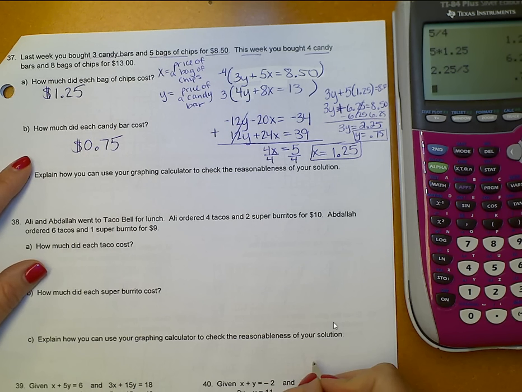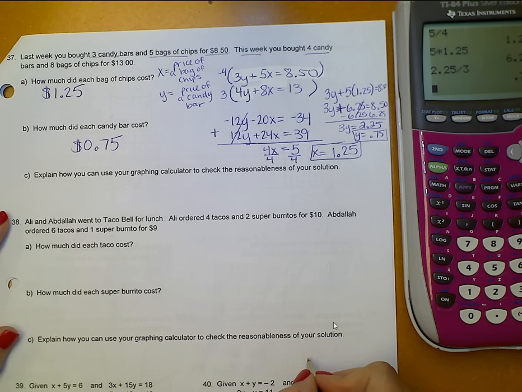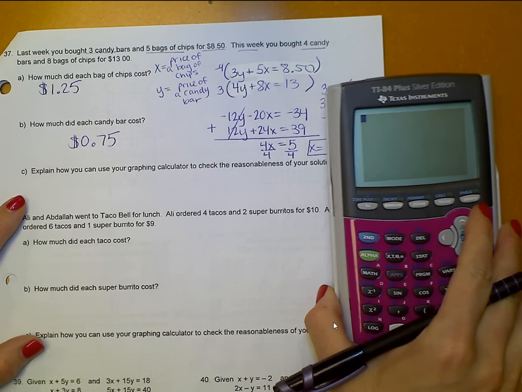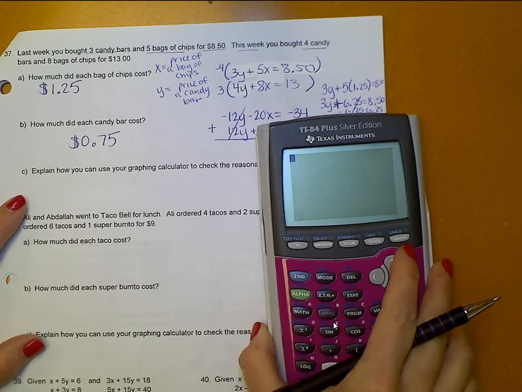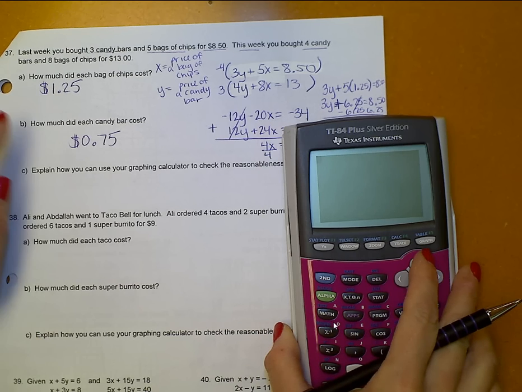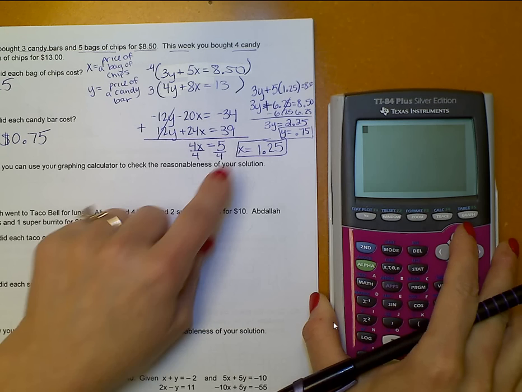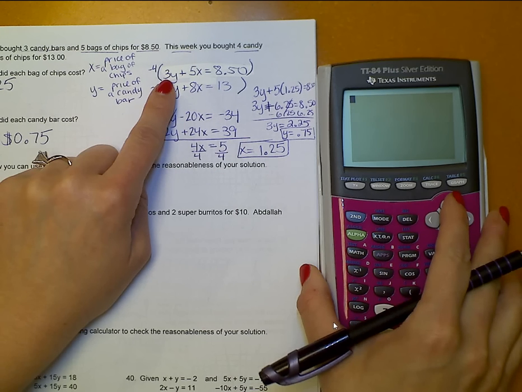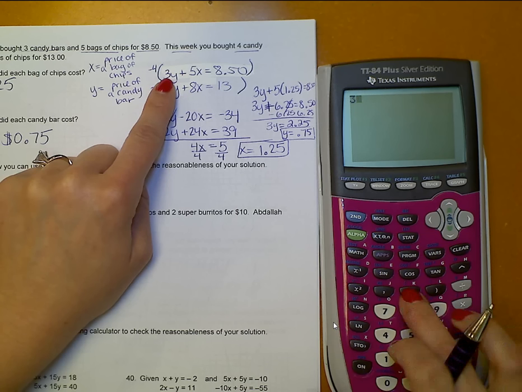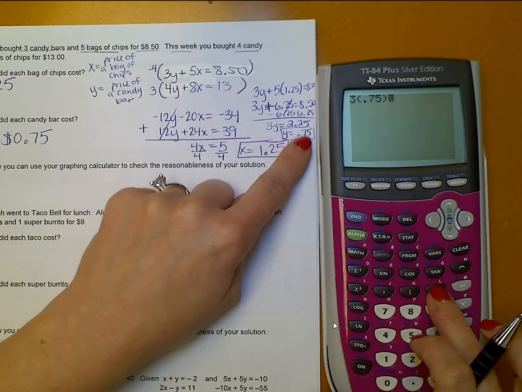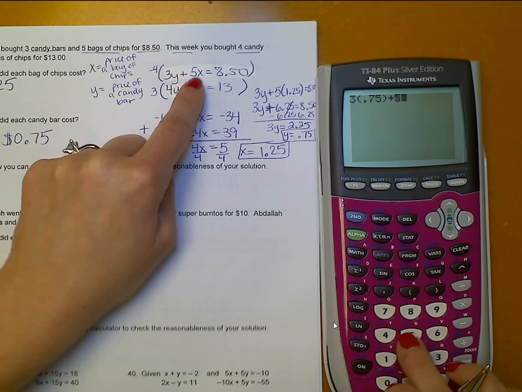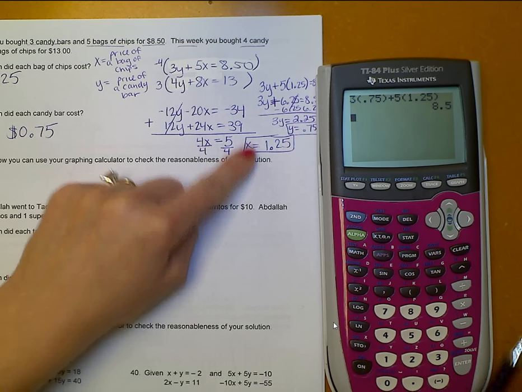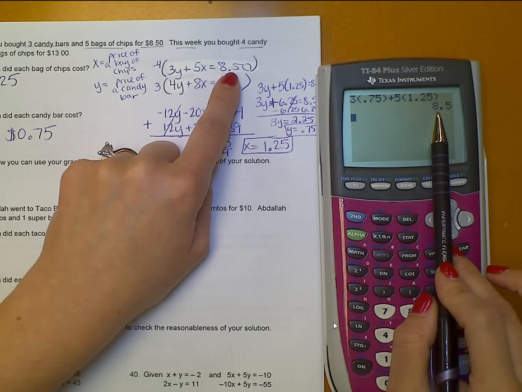Explain how you can use your graphing calculator to check the reasonableness of your solution. So what I can do is take my graphing calculator and substitute the values for X and Y back into my original equations and make sure that it checks out. So if I type in 3 times 0.75, which is my Y, plus 5 times 1.25 and hit enter, I get 8.50 equals 8.50, which is true.